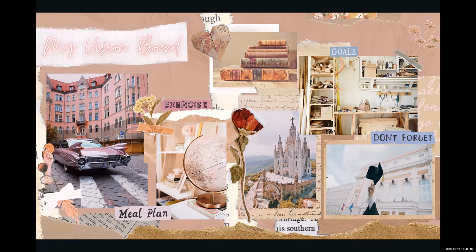And then the cathedral is actually a cathedral in Spain. And I really want to visit Spain either in college for study abroad or post secondary or just as a trip with my family. And then above is the books because I really like reading and I want to get back into reading more. And then on the far right, on the top, it's the wood shop because that's actually how I got interested in engineering.